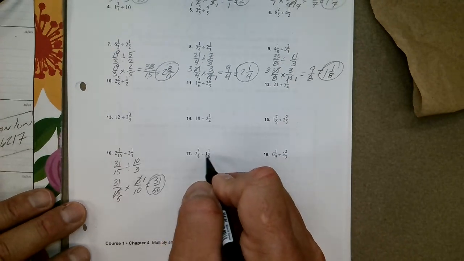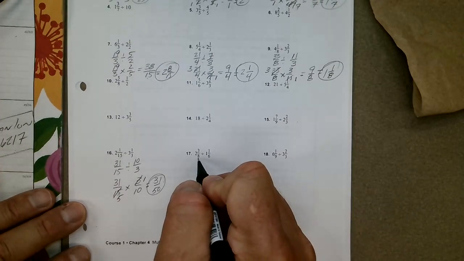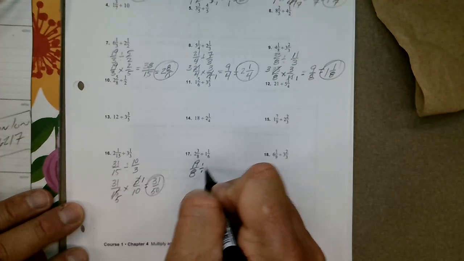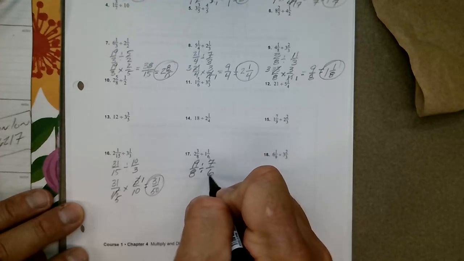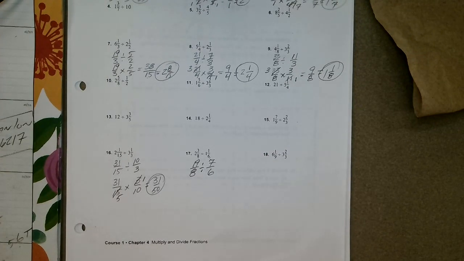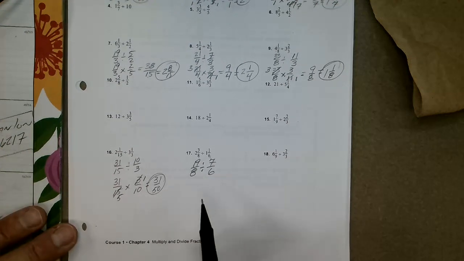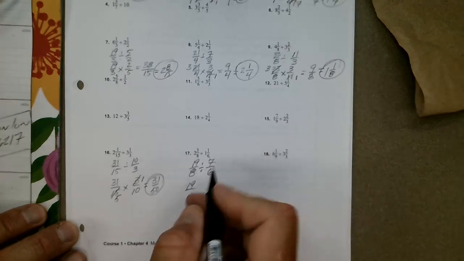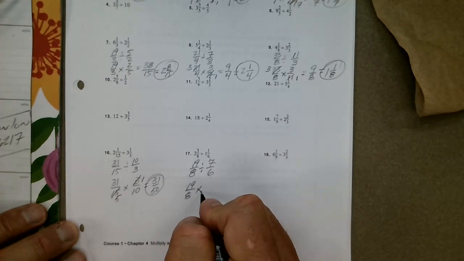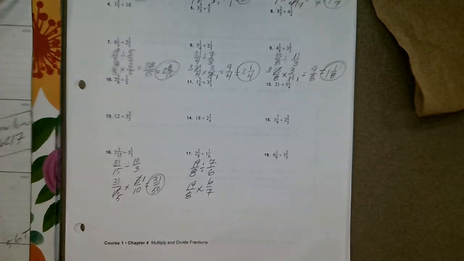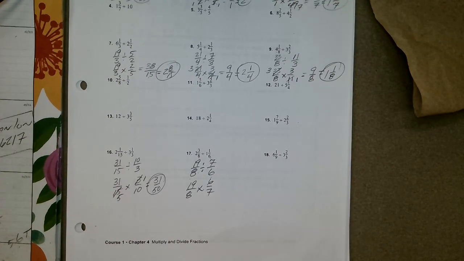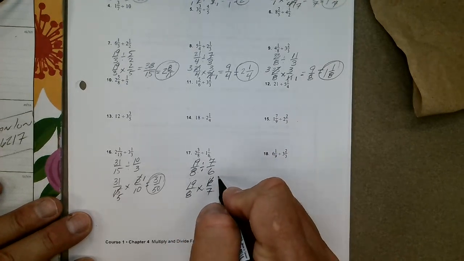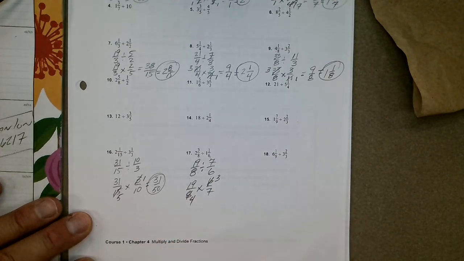Next one up, 2 3/8 divided by 1 1/6. 16 and 3 is 19 over 8 divided by 7 over 6. Again, I say keep, switch, flip. Keep, switch, flip. Top to bottom combination, here it is. 2 goes into that 3 times. 2 goes into that 4 times.